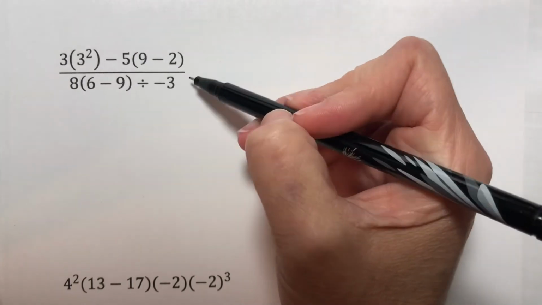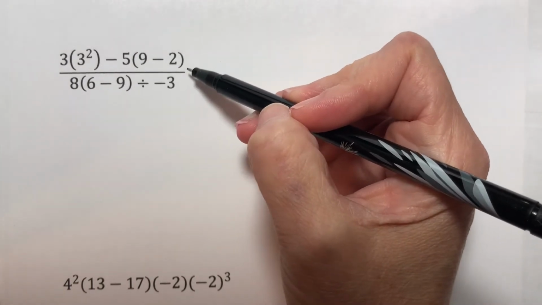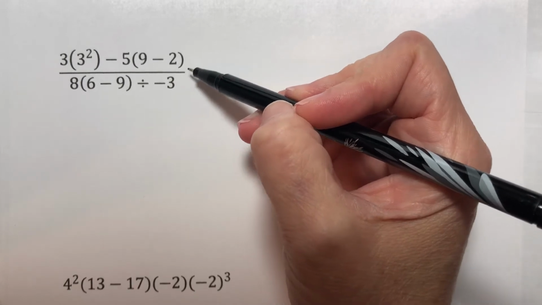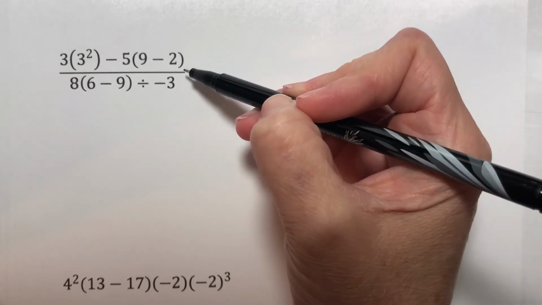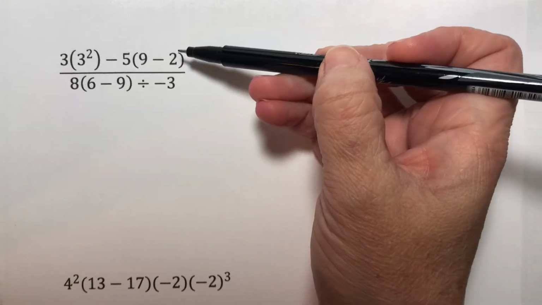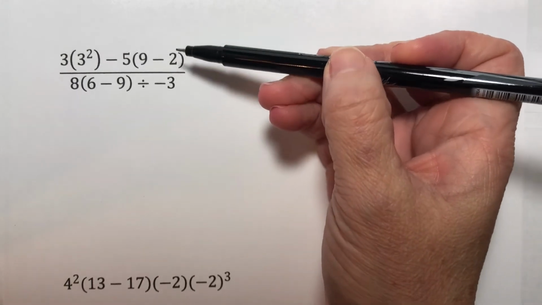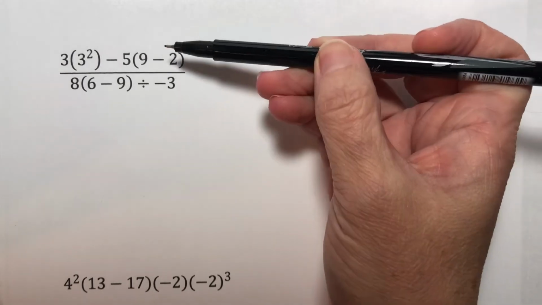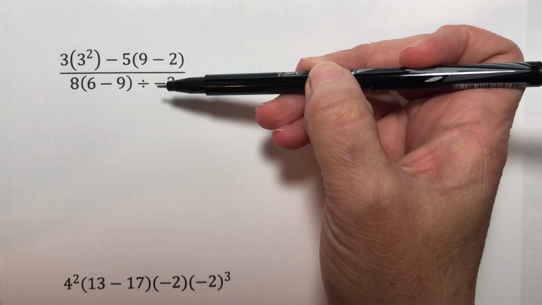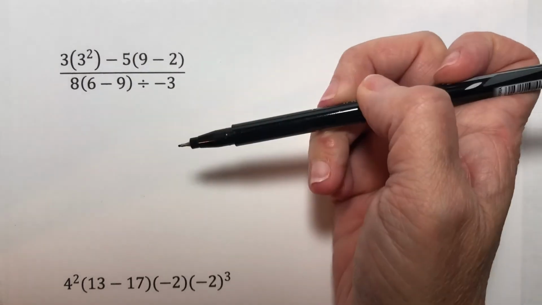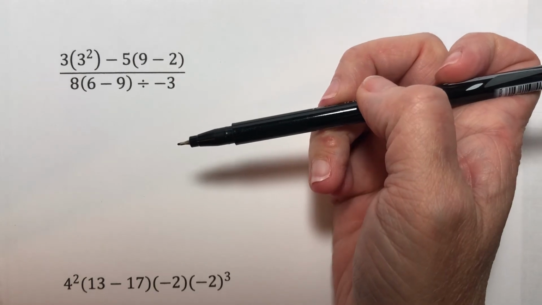Now, when we first started talking, I said that the parentheses step is any kind of grouping symbol. And I mentioned that the fraction bar is considered a grouping symbol.